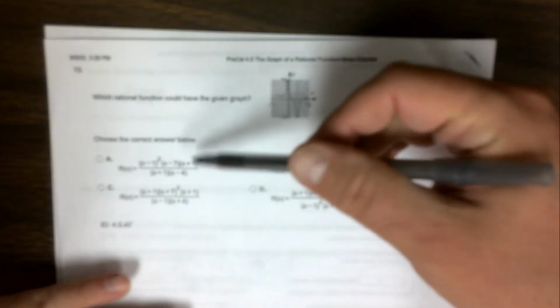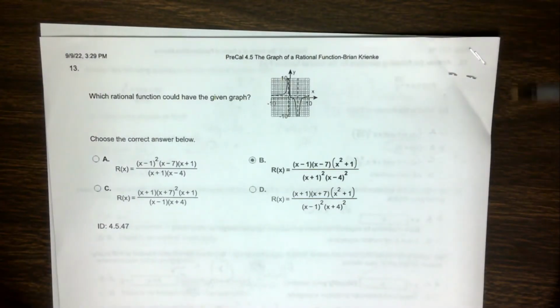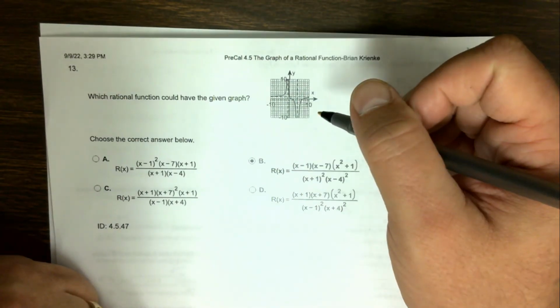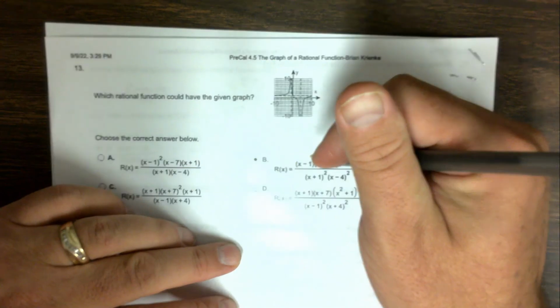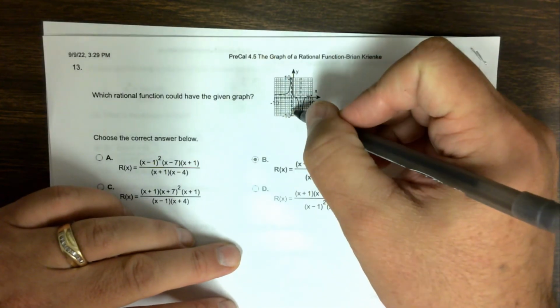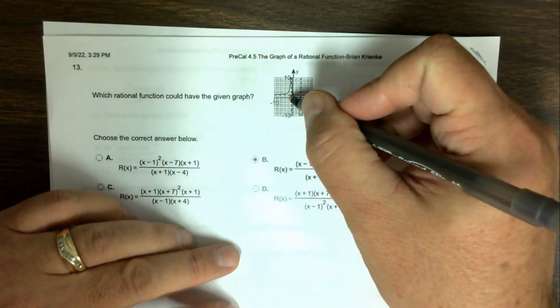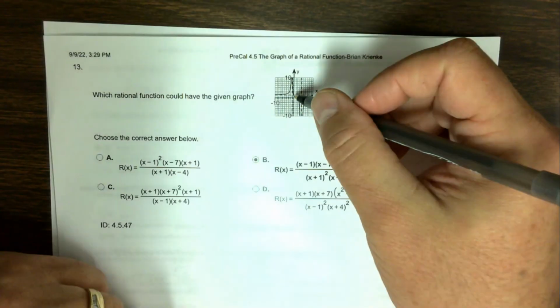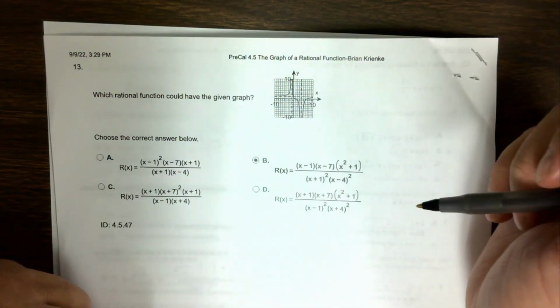And on our last one, it's multiple choice. You want to know which function out of these could possibly be it. And so let's just look at it from left to right. Let's see. It looks like that at -1, there could be a 0.